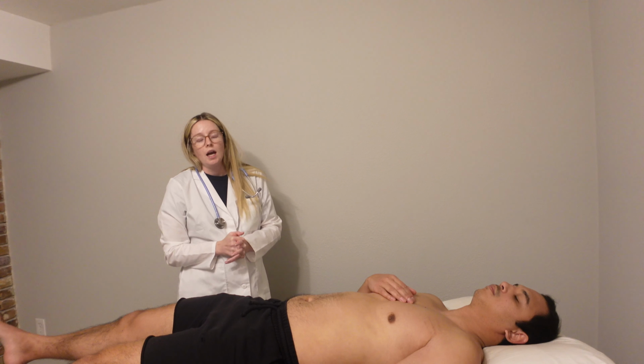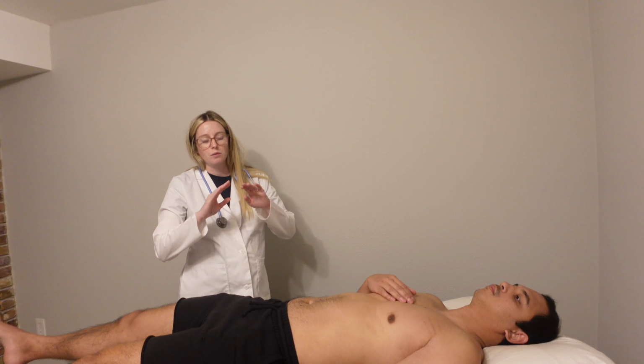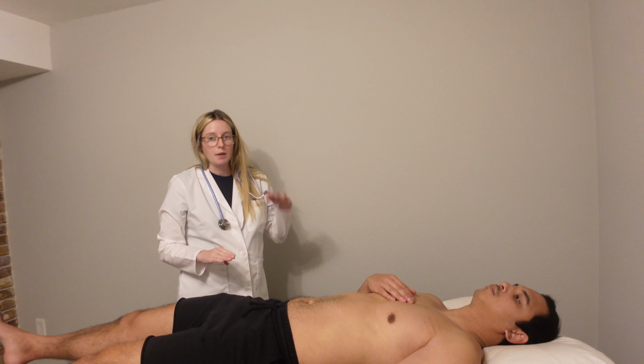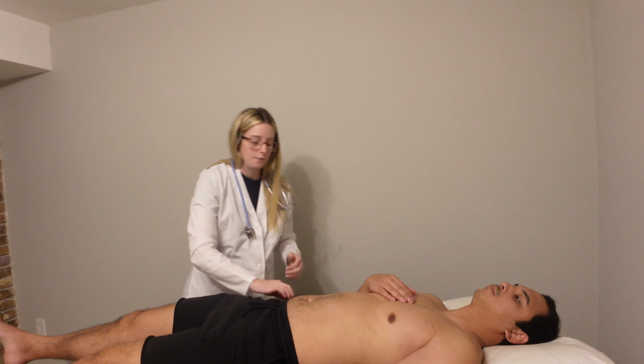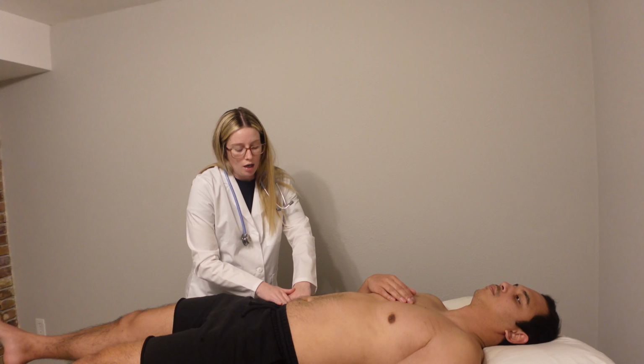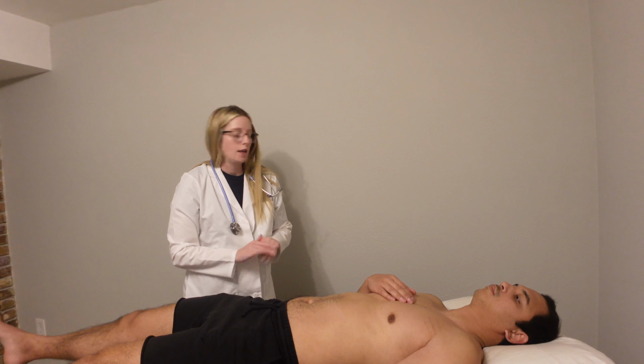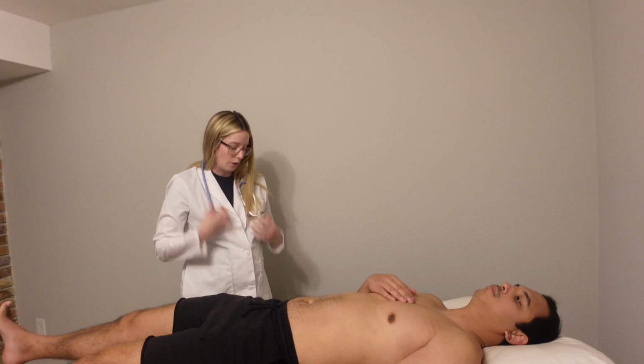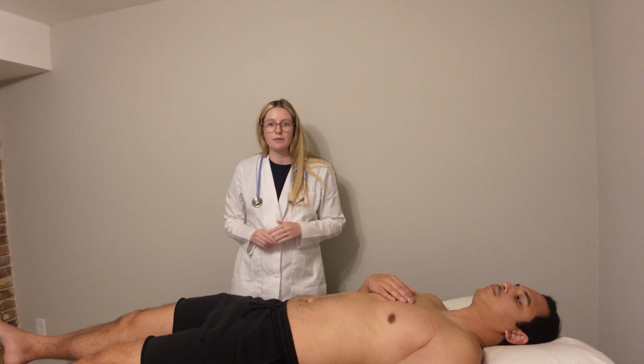And then the last thing I'm going to do is test the McBurney's point to see if there's any tenderness over the appendix. So what I'm going to do with that is push down, and then I'm going to lift up to see if there's rebound tenderness with that. So it's just kind of in this lower quadrant here. I'll push down and then release quickly. Any tenderness with that? No. Okay. So that is it for the GI.